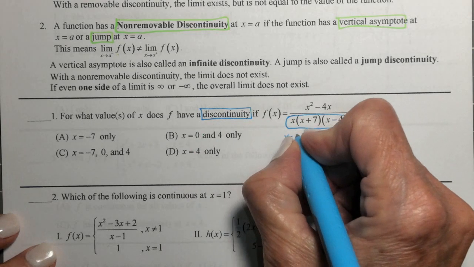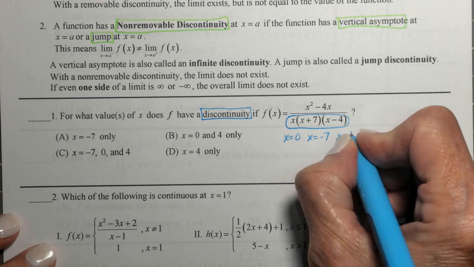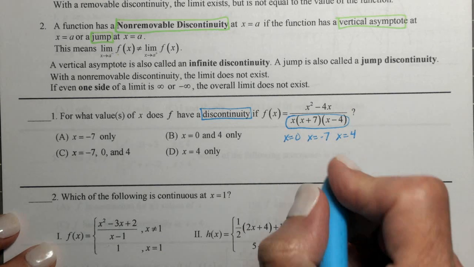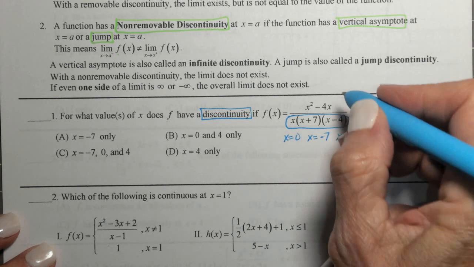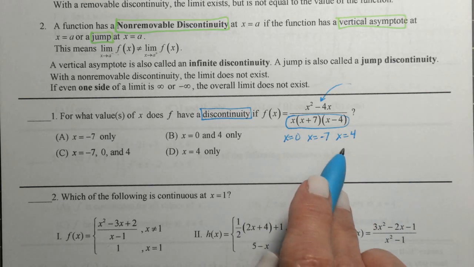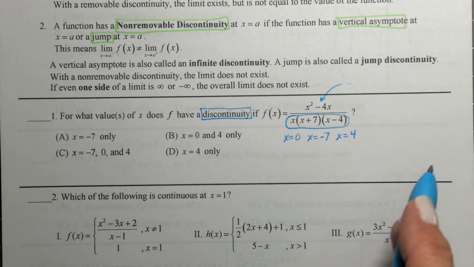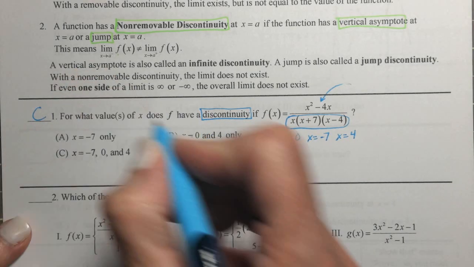So x is equal to 0, x is equal to -7, and x is equal to 4. All of those would be either a vertical asymptote or a hole. It does not matter what's up here. It doesn't matter whether this is a hole or a vertical asymptote because both of those would make a discontinuity. Correct answer here is C.